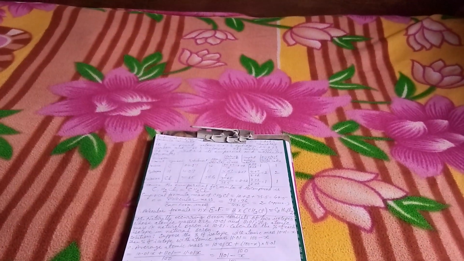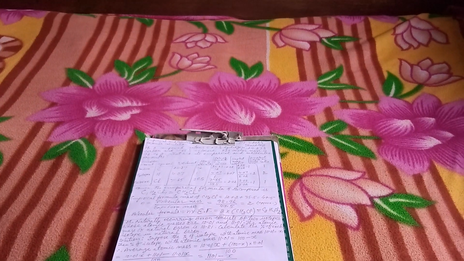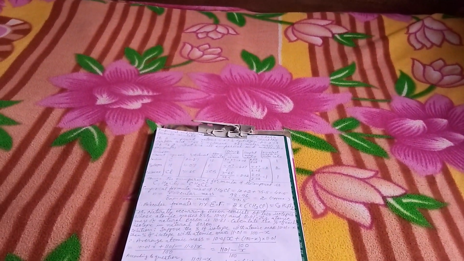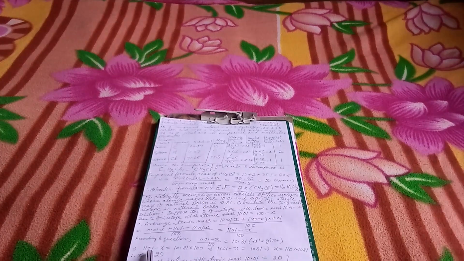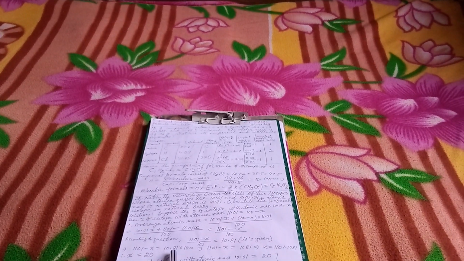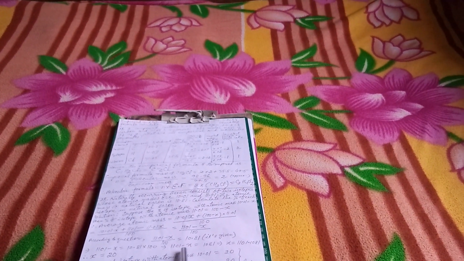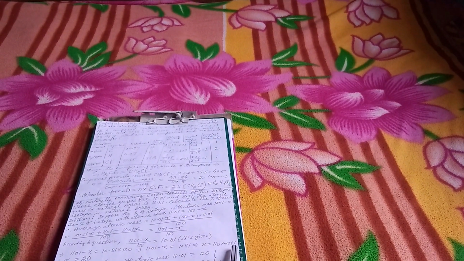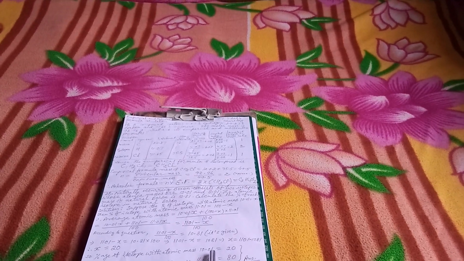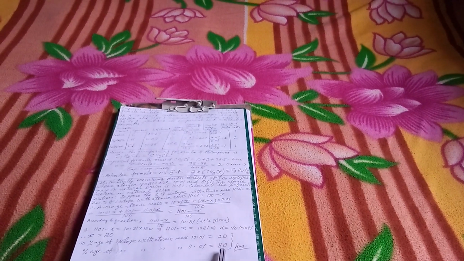Now according to the question, (1101 minus x) by 100 equals 10.81. It is given to us. And by crisscross multiplication we get 1101 minus x equals 10.81 into 100, and this implies 1101 minus x equals 1081, and so x equals 1101 minus 1081, and therefore x is 20. So percentage of isotope with atomic mass 10.01 is 20 and percentage of isotope with atomic mass 11.01 is 80.